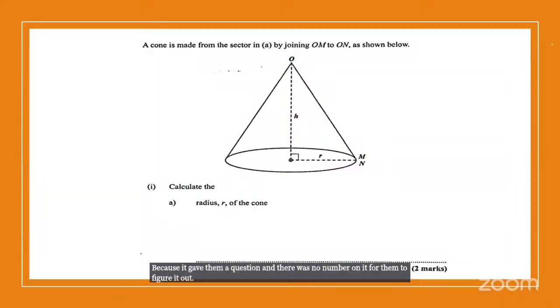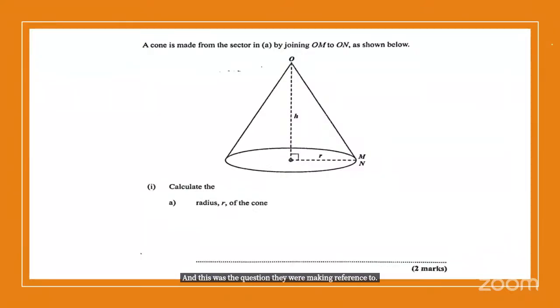And this was the question they were referring to. What we must also take into consideration is that this is a part B. So all of the information that we would have needed would have been in part A. So it's just for us to visualize what is required so we can use the information accordingly.